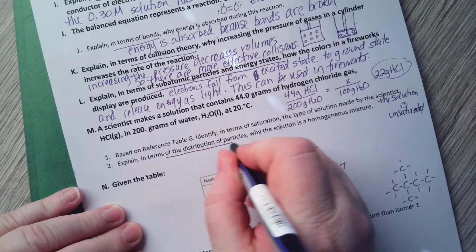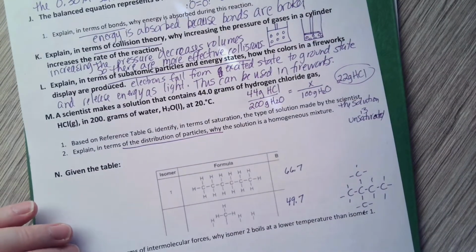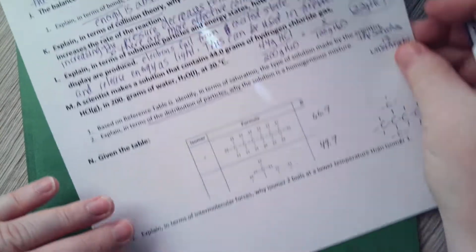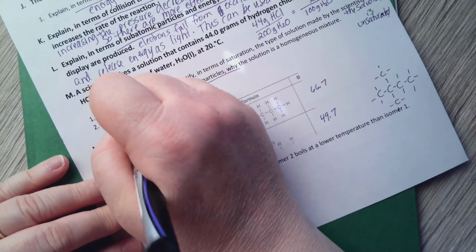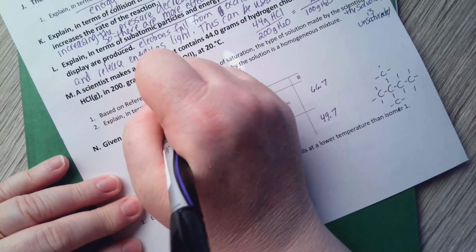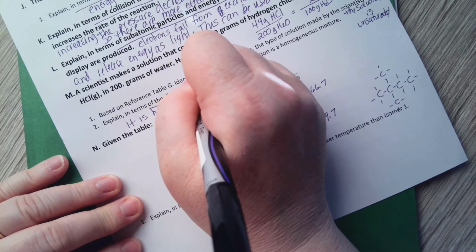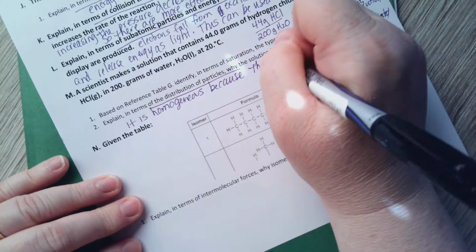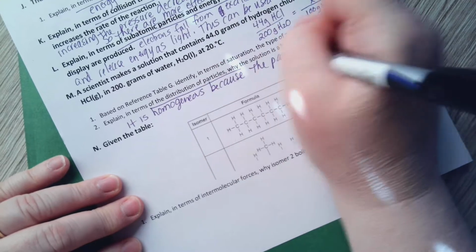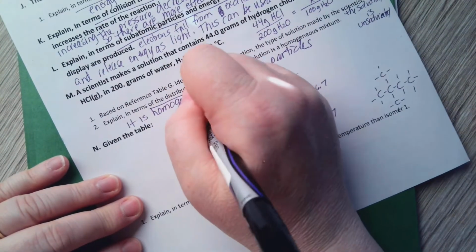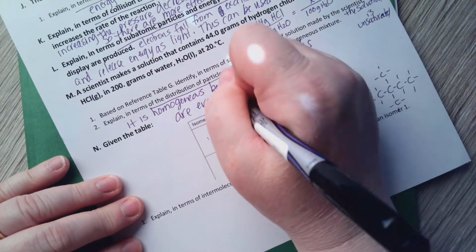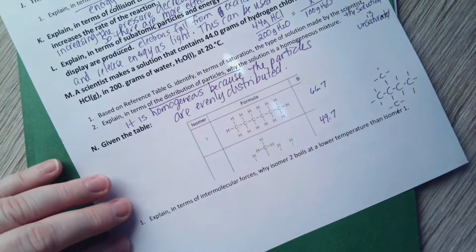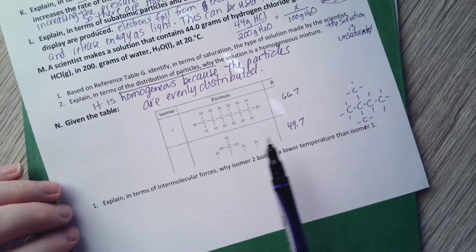Explain in terms of the distribution of particles why the solution is a homogeneous mixture. It is homogeneous because the particles are evenly distributed. Perfect. All right, last one.